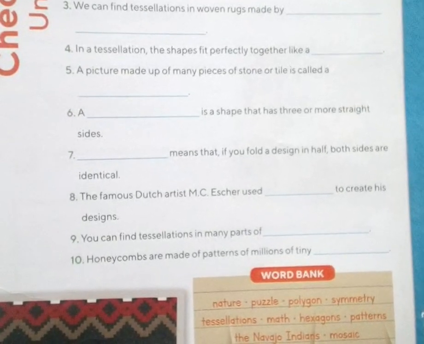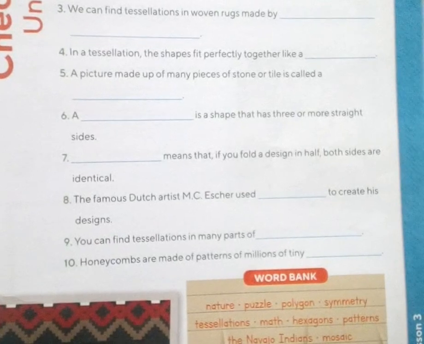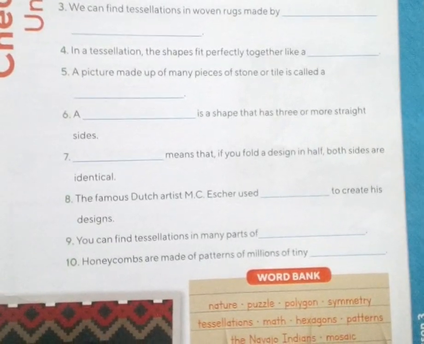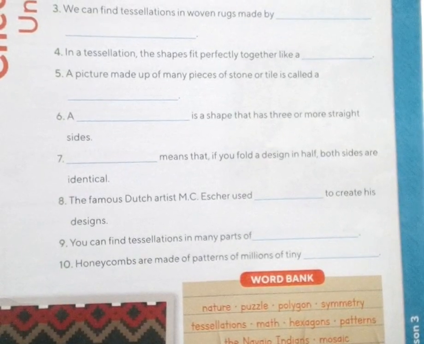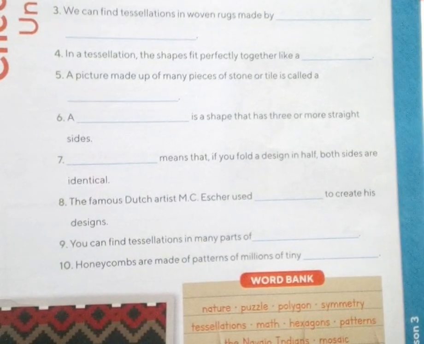Now turn to page 49. Watch the video again and answer, and complete the sentences using the words in the word bank.